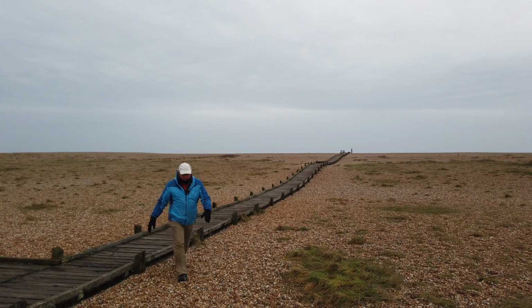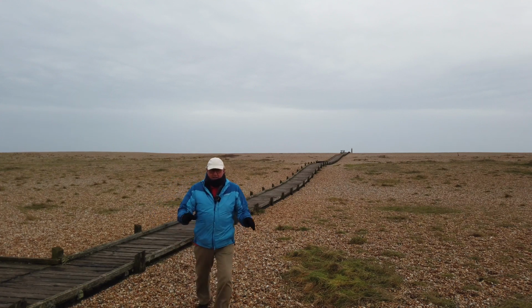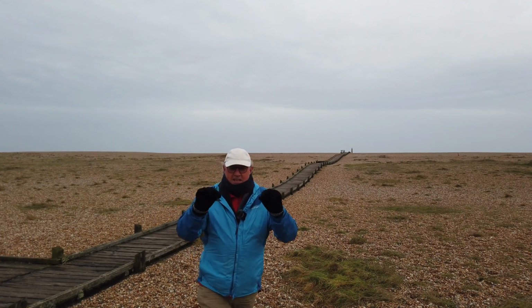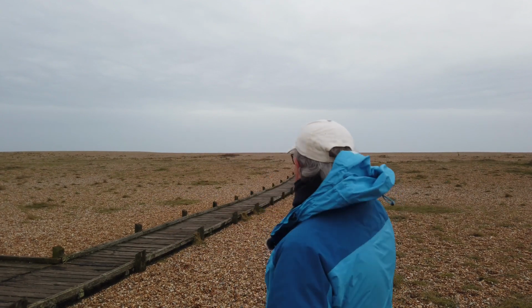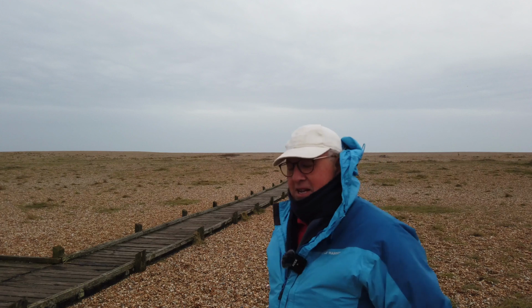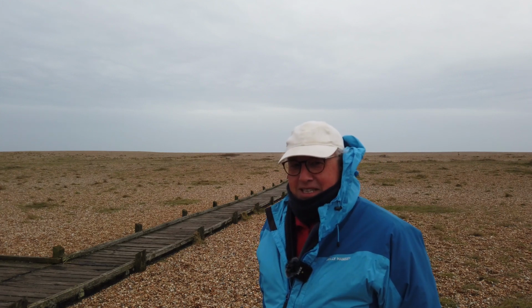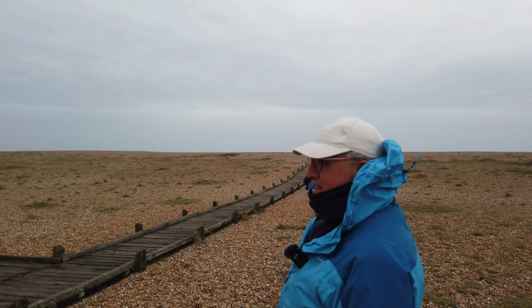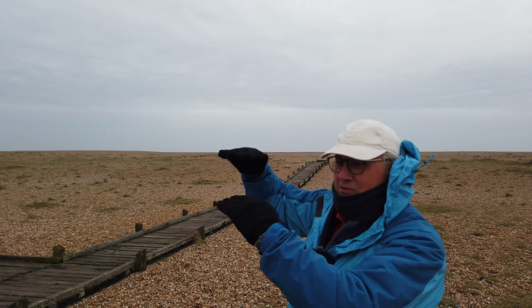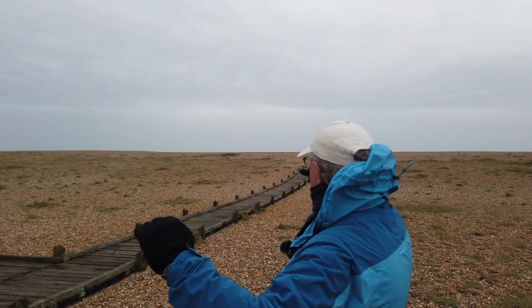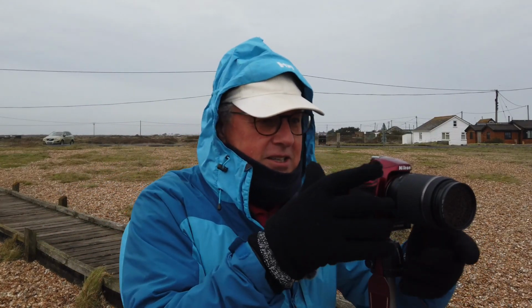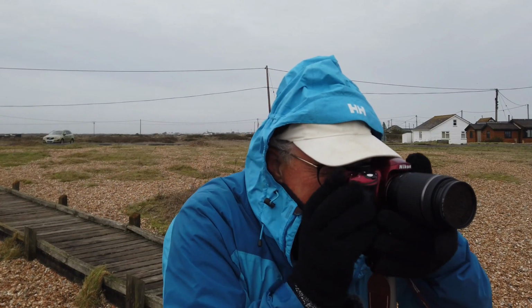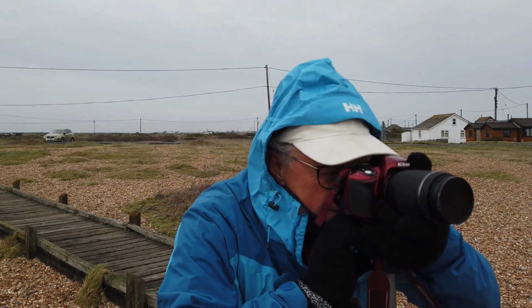So the horizon is split with the shingle just and the footpath going up. How minimalist is that, eh? That's the only thing in the picture, apart from a dividing horizon of browns and greys. So it shouldn't take long to take this composition. I think I'm just going to leave it.